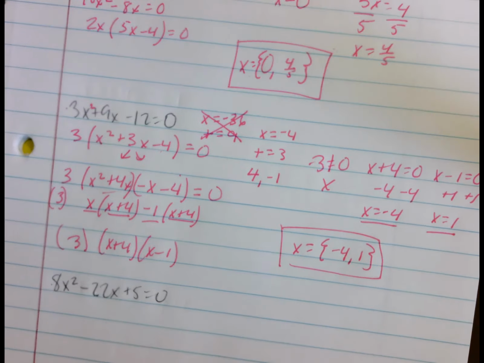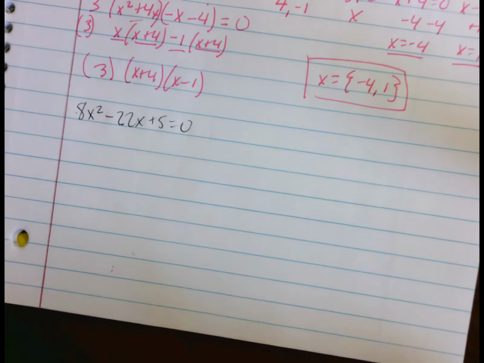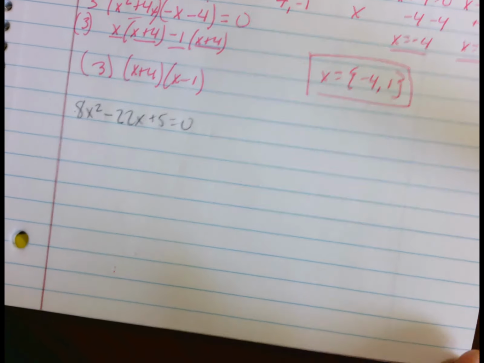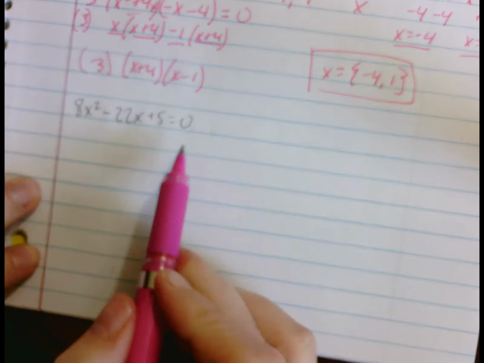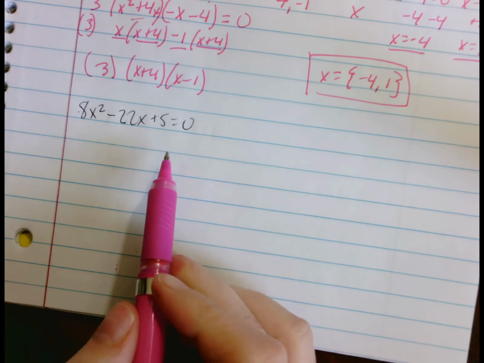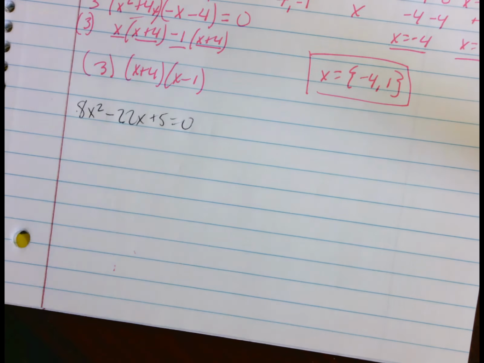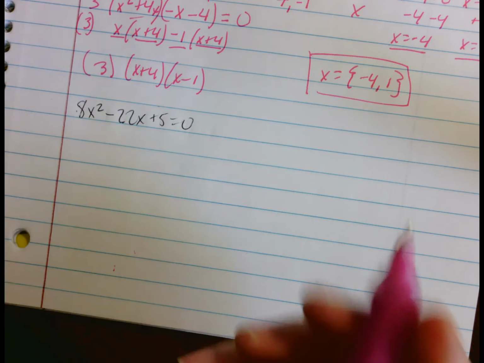Alright, I've got one more quick example that I want to do with you, and then I think that we're going to be done with these. Okay, so it's already set equal to 0. We need to check to make sure nothing needs to be simplified, rearranged, or greatest common factor removed, and it doesn't look like there's anything there that needs to be done, so we're going to go ahead and factor it.